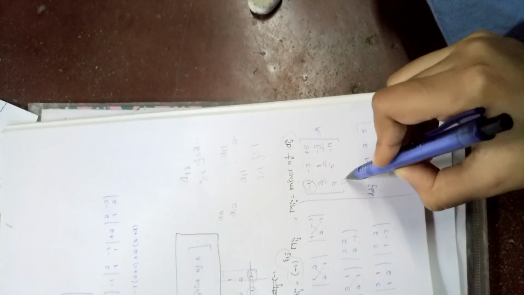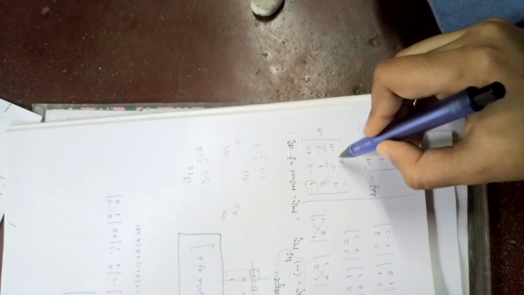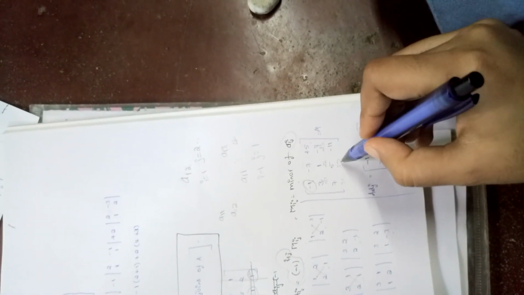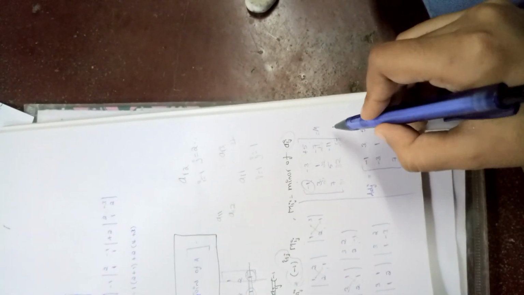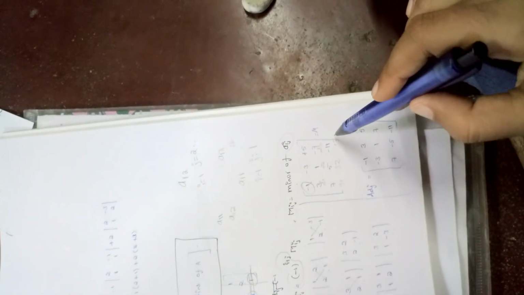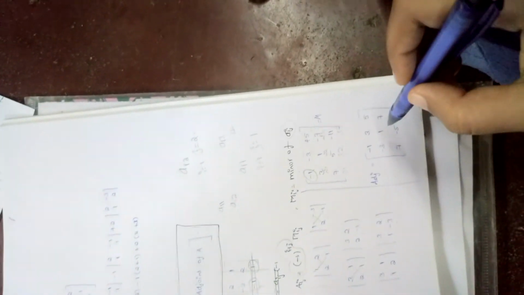When you multiply minus 1 into minus 7, we get 7. For this position, 3 plus 1 is 4, so plus 1 multiplied by plus 1. This is 3, 2. That is 3 plus 2 is 5, so multiply by minus 1. Now 3 plus 3 is 6, so plus 1. So minus 1 remains.